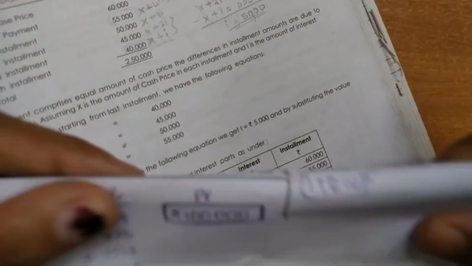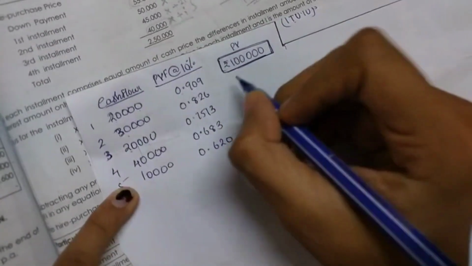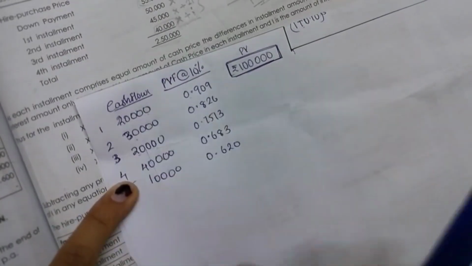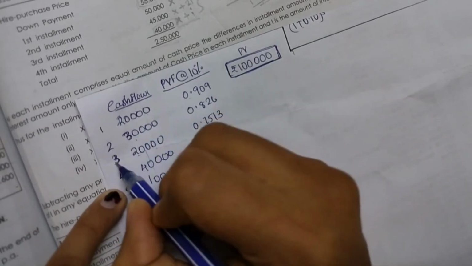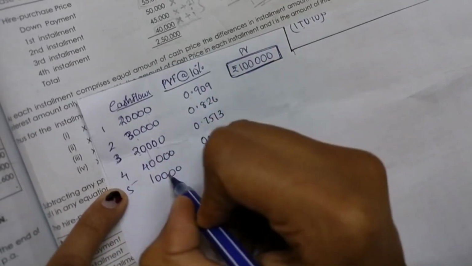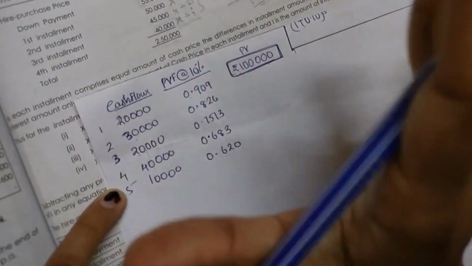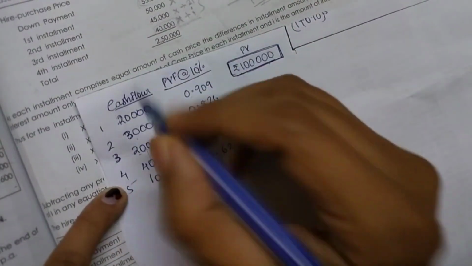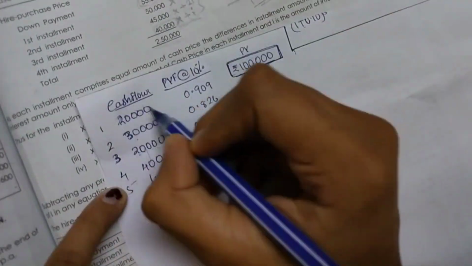Okay, now let's focus on here. Today I invested rupees 1 lakh, and it is said after 1 year I'm going to receive 20,000. At the end of second year I'm going to receive 30,000. At the end of third year I'm going to receive 20,000, and so on. So today I have invested 1 lakh rupees, so this is already in present value. Present value means today's value. What is future value? That is a value which I am going to get after 2 years.